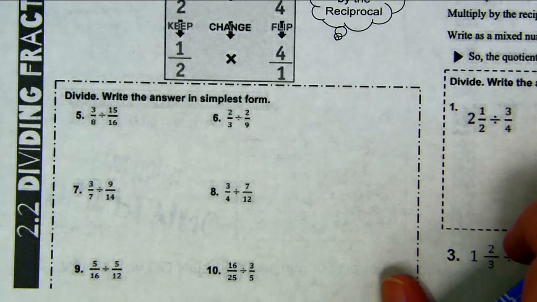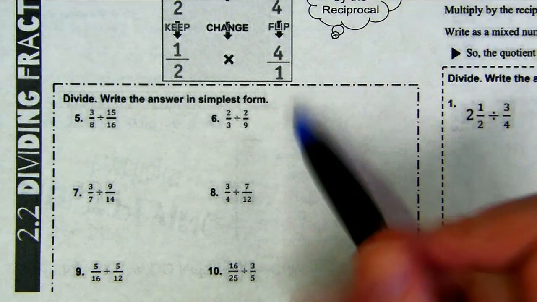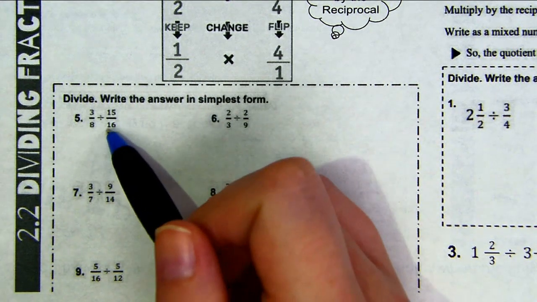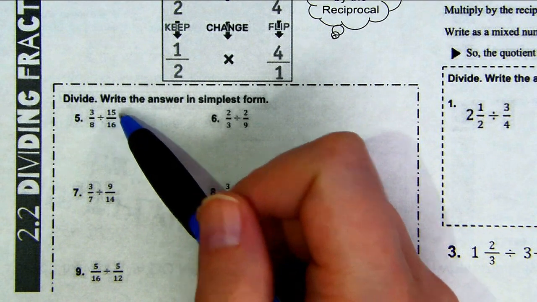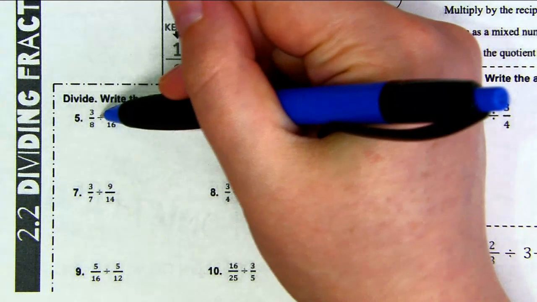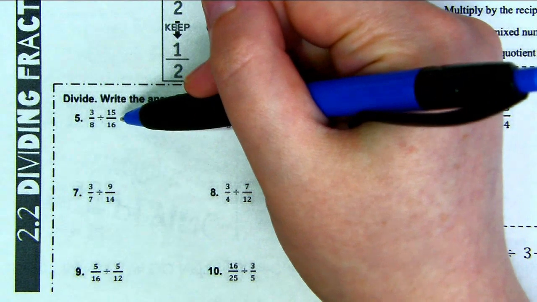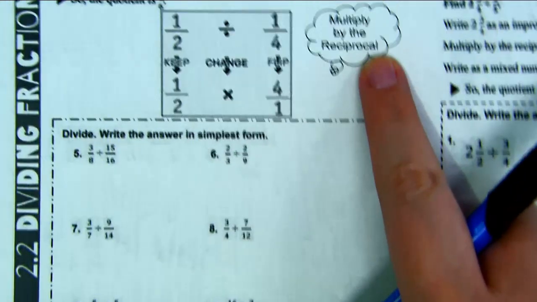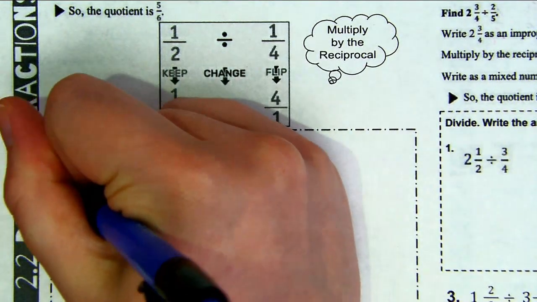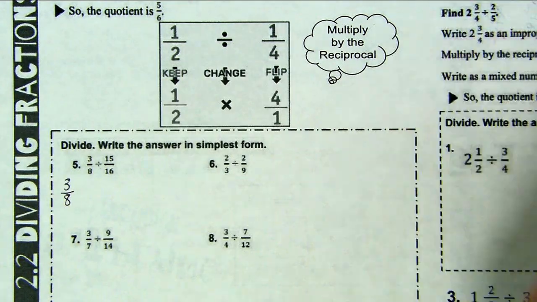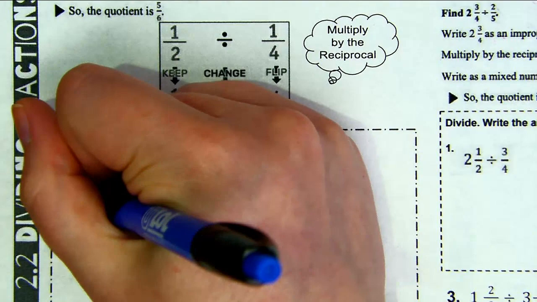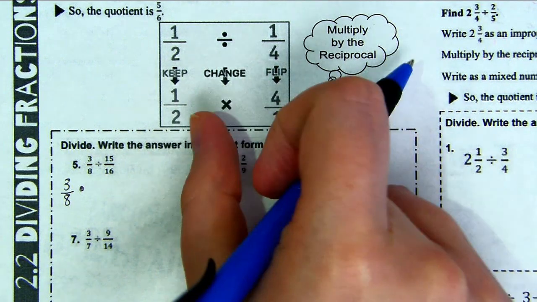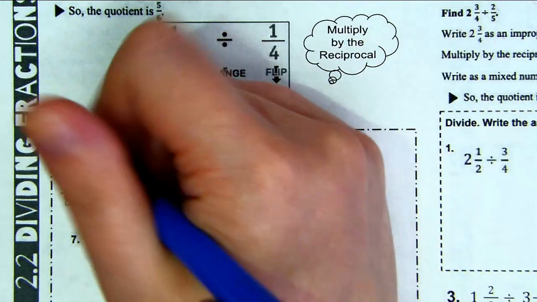So as always, our instructions say to write our answer in simplest form, so we do want to make sure that we simplify. So if we're looking at this first example, 3/8 divided by 15/16. I am dividing by a fraction because the second number in this division problem is a fraction. So I instead want to multiply by the reciprocal. So my first number stays the same. That's our starting number. That does not change. Instead of division, I will use multiplication. And instead of the fraction 15/16, I will use the reciprocal, which is where you invert the fraction. So this will become 16/15.